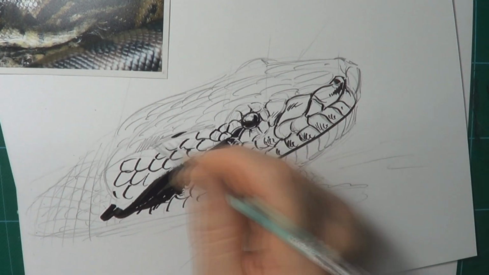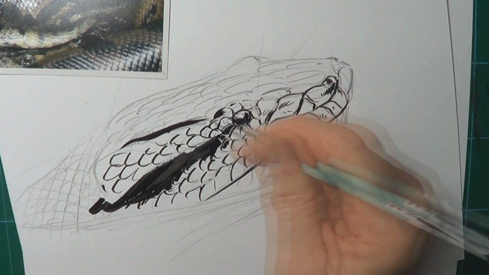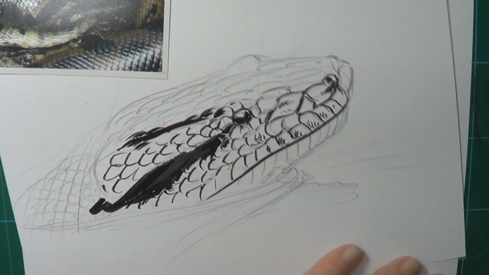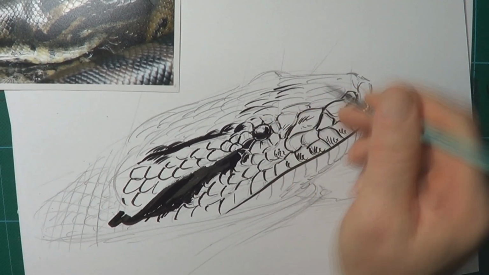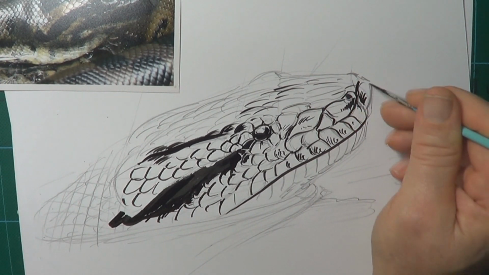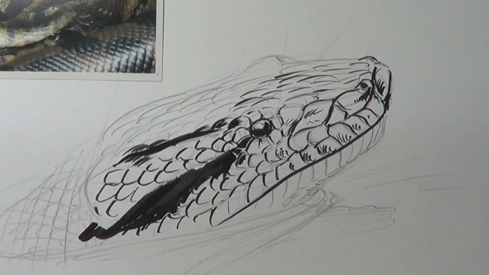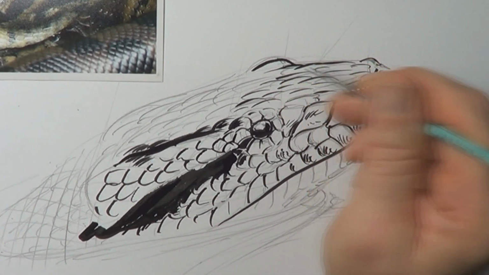So I can use the one brush to do pretty much all of this inking. I'm going to speed some of this up so as not to bore you, because from this point on mostly it's just going over the outlines and occasionally adding a little bit of texture here and there.